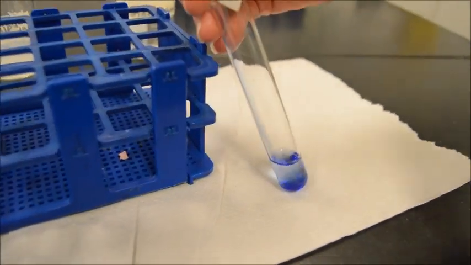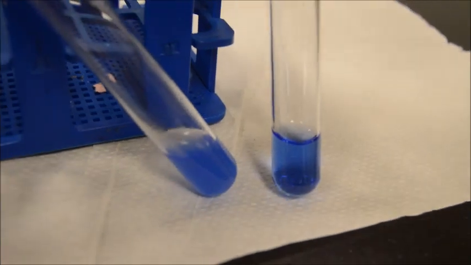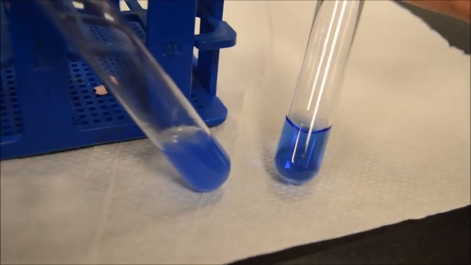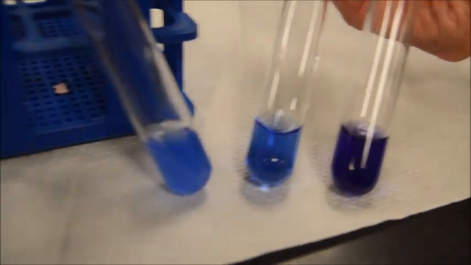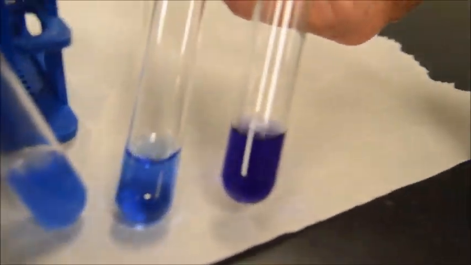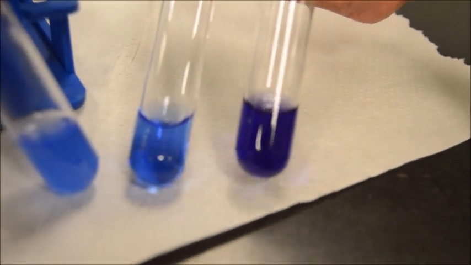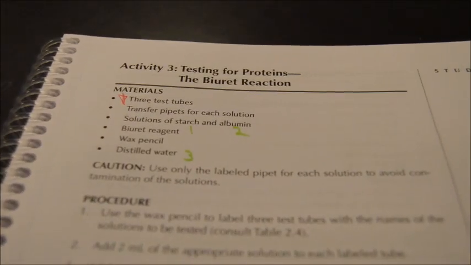All right, here goes 10. And we're going to mix. Nice. Compared to the first tube that we did here. That's right, compared to the water. And then again, here's your positive protein test. So 2, which are negative, that being starch and water, and then 1 positive being albumin. Excellent. Okay. And that, folks, that is the Biuret reaction.